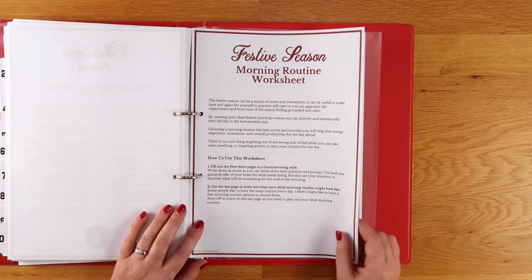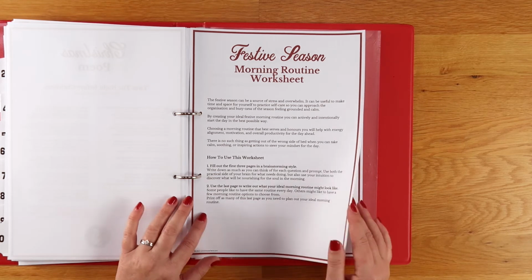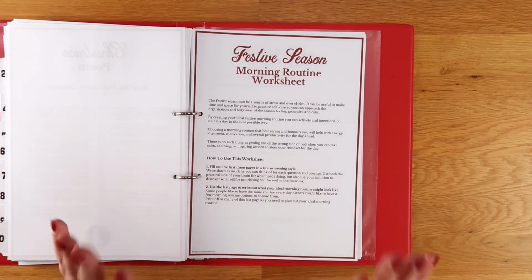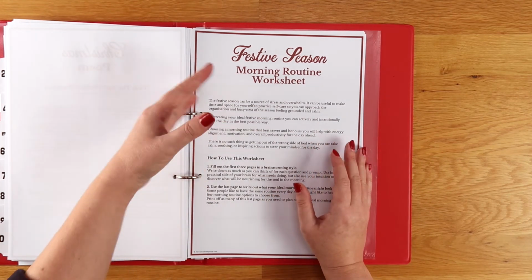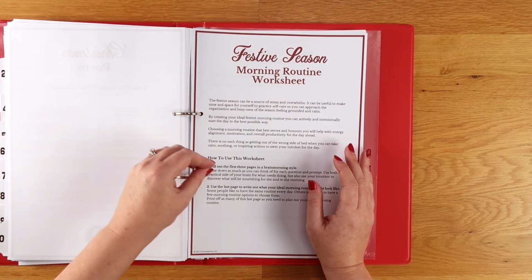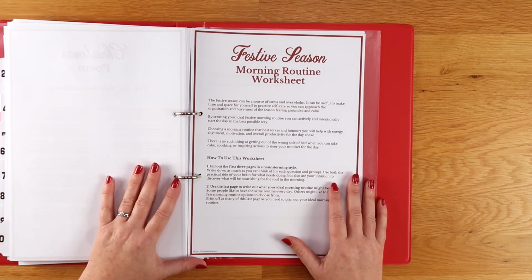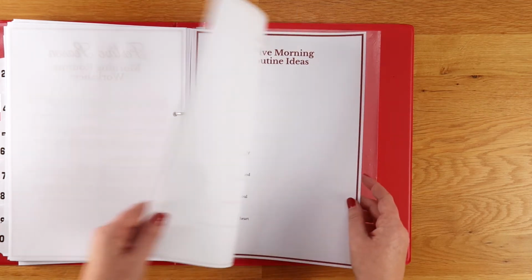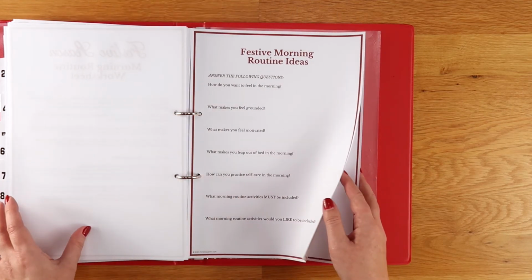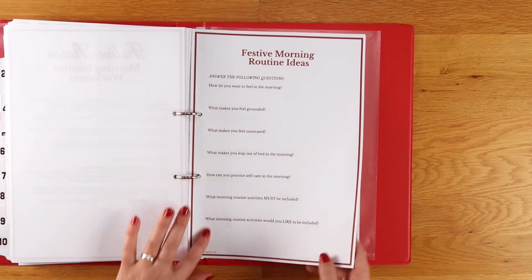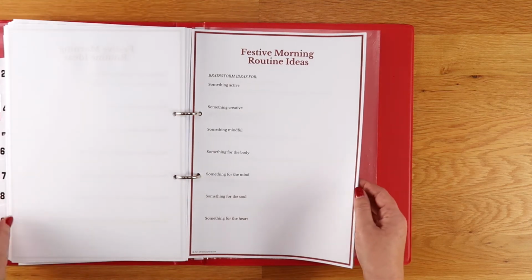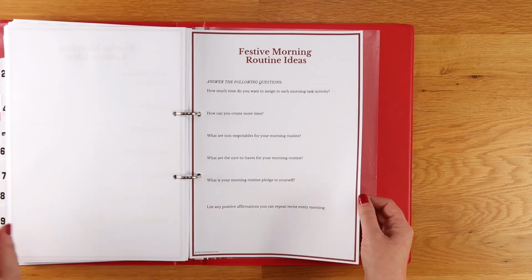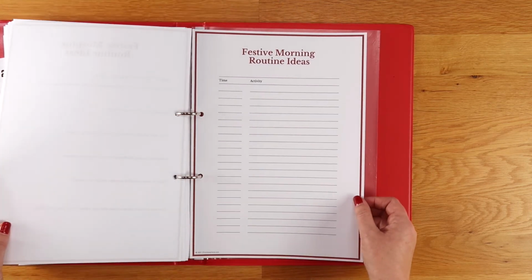So in the festive season, things can get super hectic. We can be really stressed and overwhelmed. And I think it's really important, especially if you're the person that's doing a lot of the organisation, to give yourself some time to feel centred and grounded. And I think there's something very special about creating a morning routine that works for you. So spend some time, maybe half an hour or so, going through the prompts on this worksheet to figure out what would work for you, how could you create your ideal morning routine over the festive season.